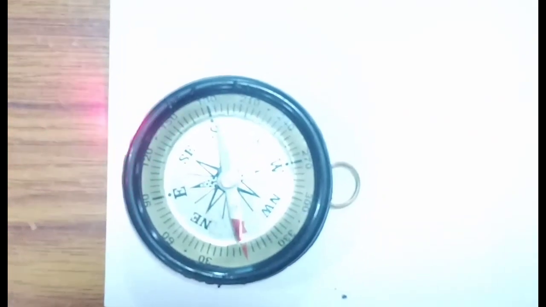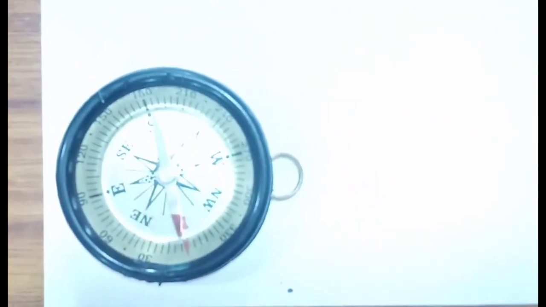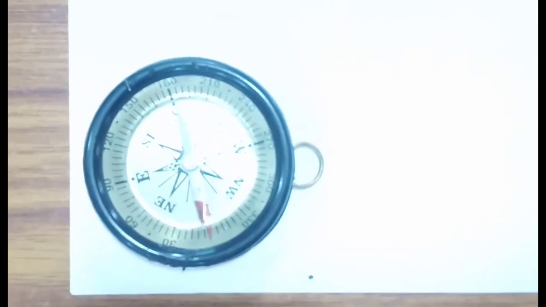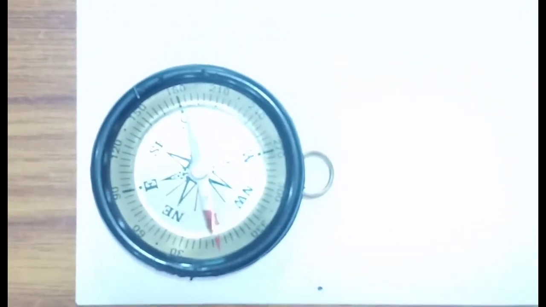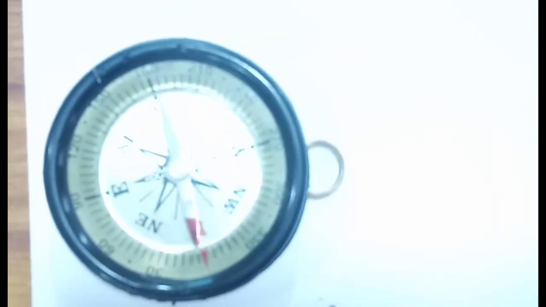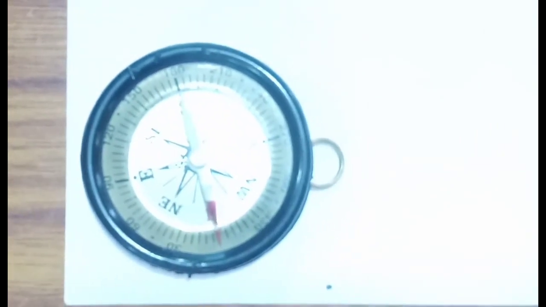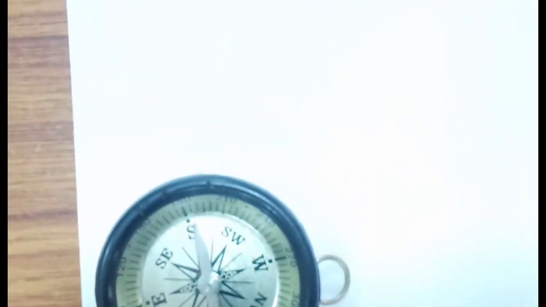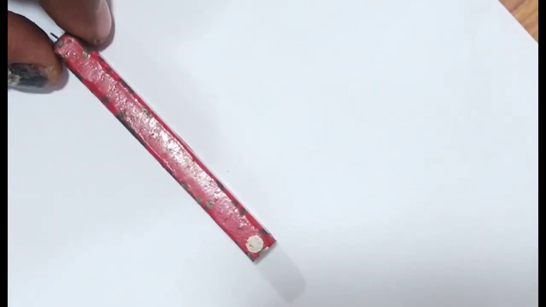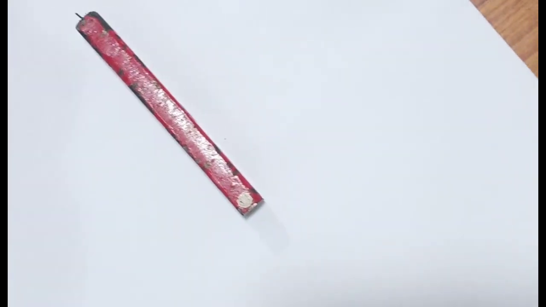Here we are seeing the compass needle, which is directed towards geographic north-south. This compass is useful in determining the direction of geographic north, south, east and west. Now we have a bar magnet kept in the direction of geographic north-south, with its north pole towards geographic north and its south pole towards geographic south. Let me spread the iron dust or iron powder. Let us see how they are going to be aligned.